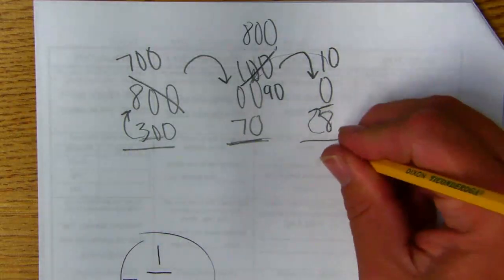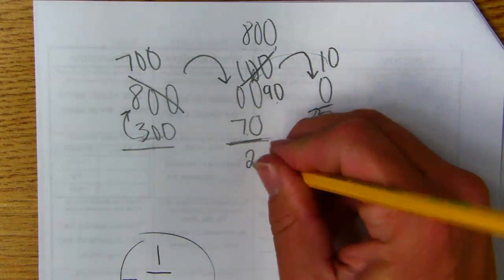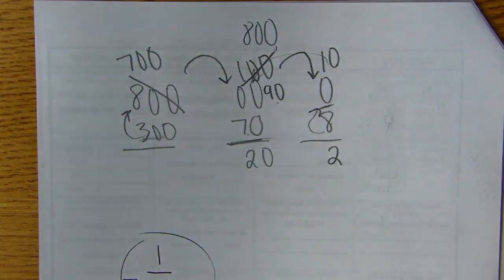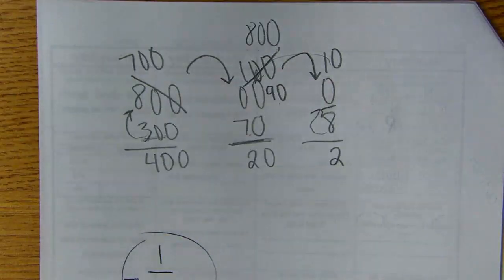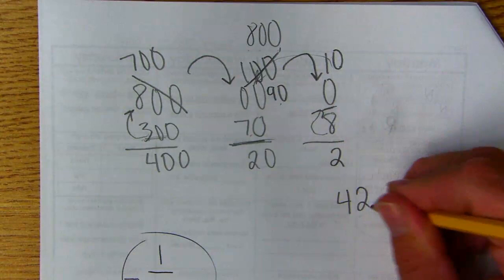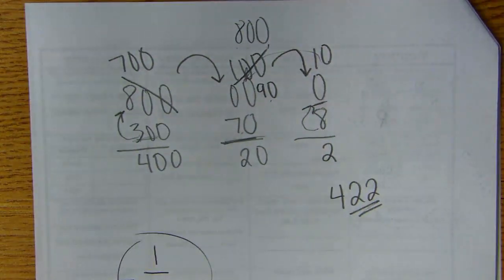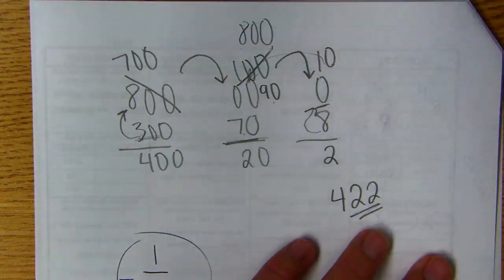8 from 10 is 2. 70 from 90 is 20. 300 from 700 is 400. Final answer, 422. That is a good review of the break apart strategy or place value strategy.